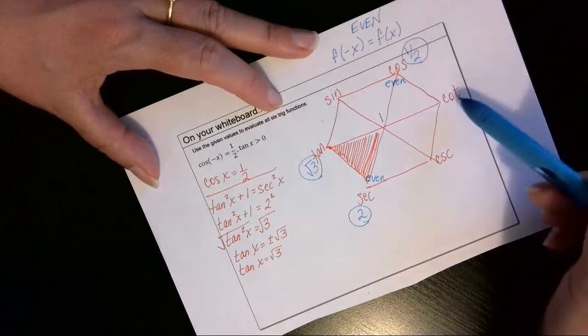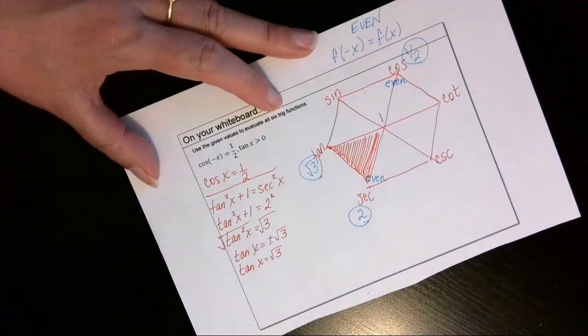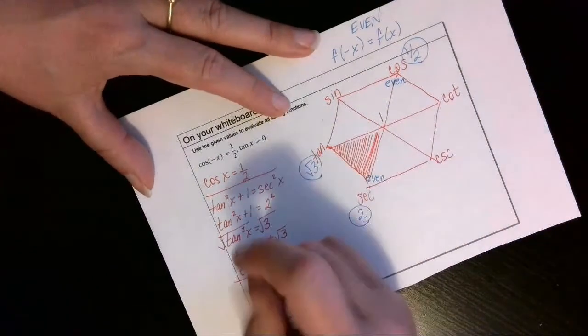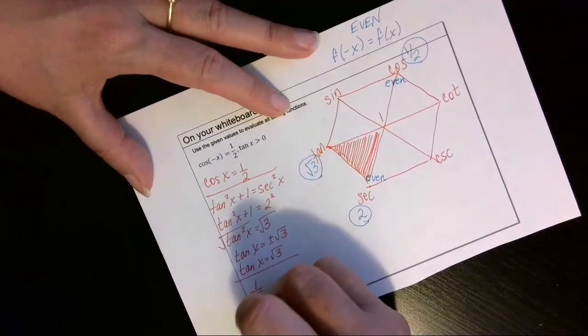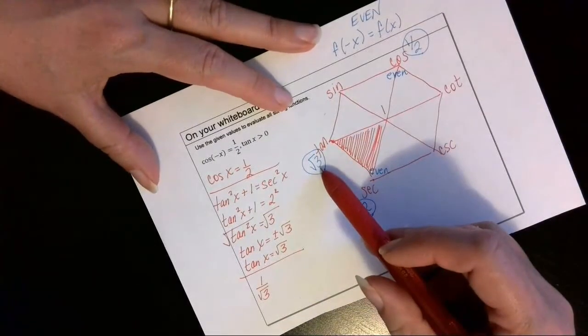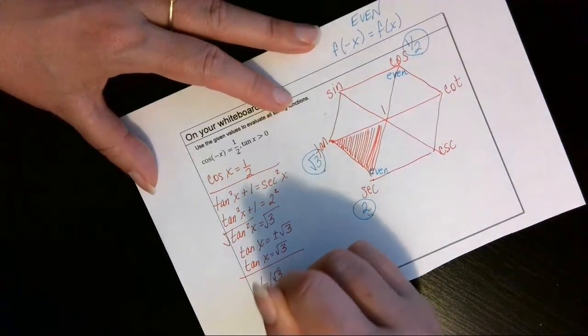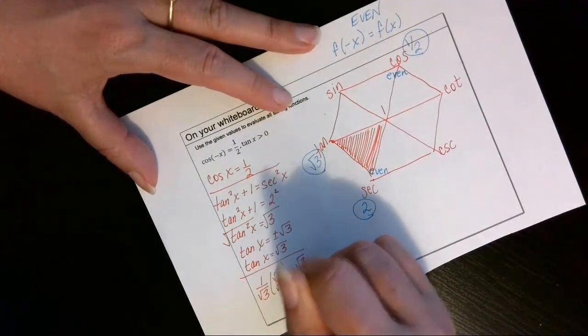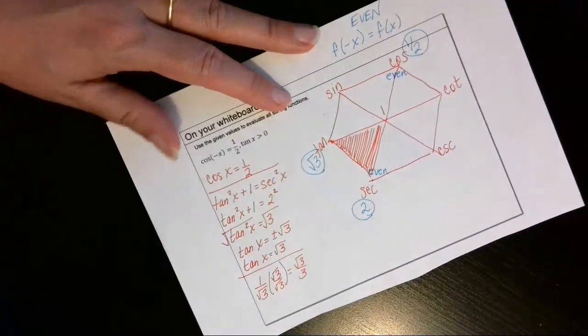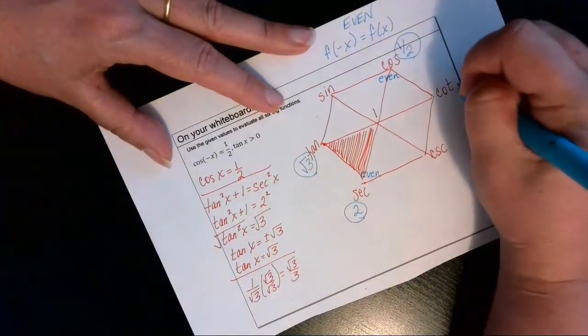Then to get the cotangent, that's the reciprocal, we'll go ahead and figure out what its reciprocal is. So reciprocal of root 3 is 1 over root 3. We'll rationalize that denominator, and we get square root of 3 over 3 for the cotangent.